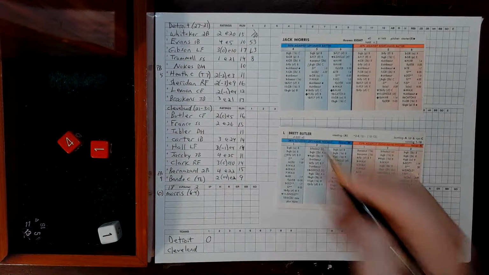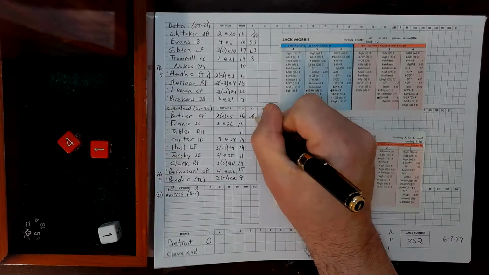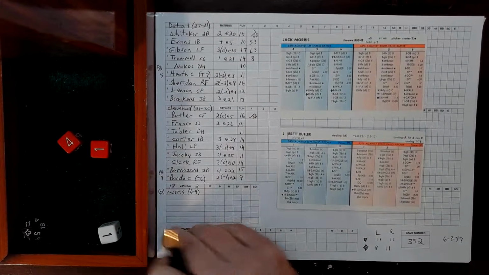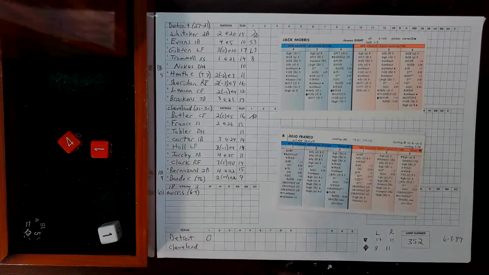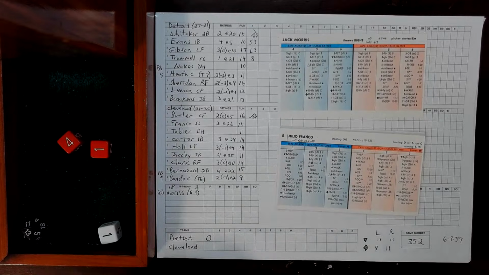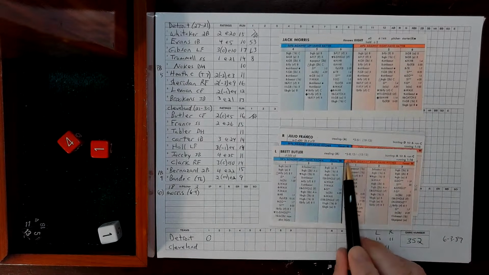1-5 for Butler, and he draws a walk. That's something else he did quite a bit in the real season. Butler walked 91 times, only struck out 55. But he walked 91. So Butler is aboard, and he's going to be looking to get the lead.